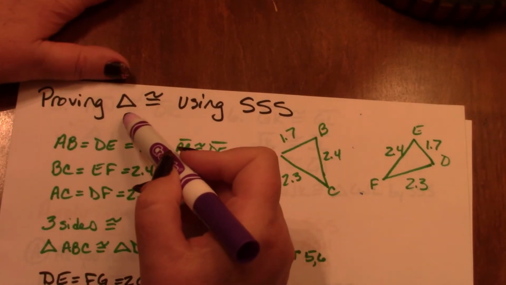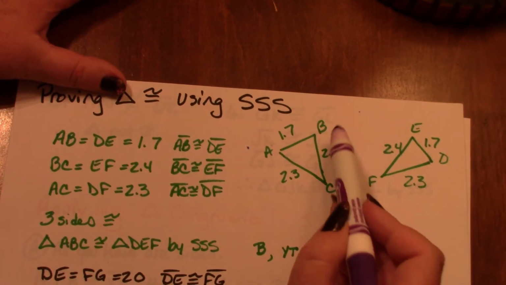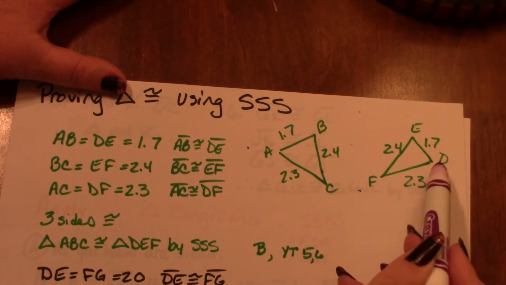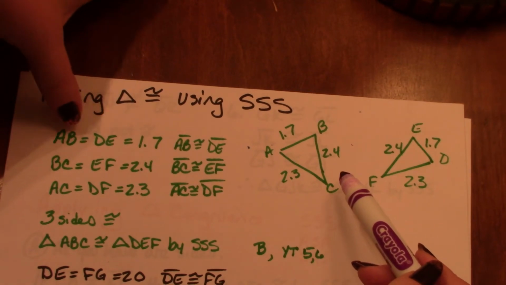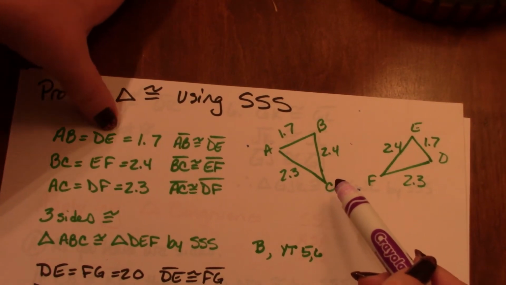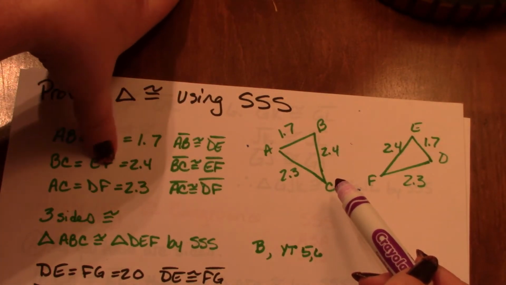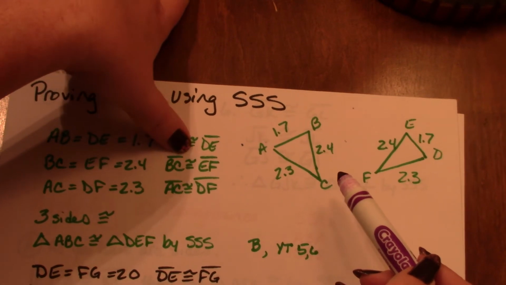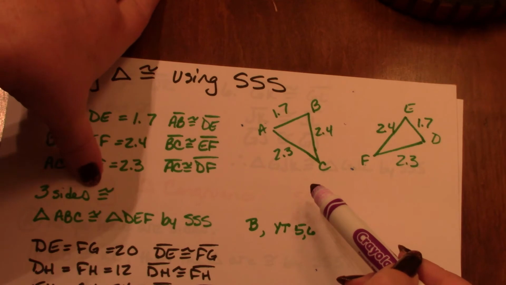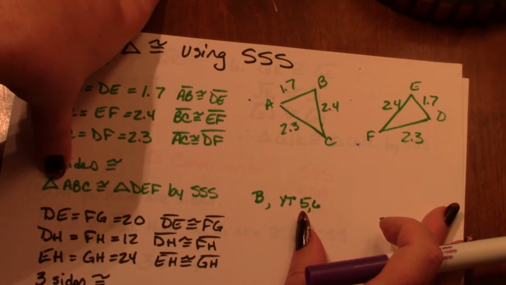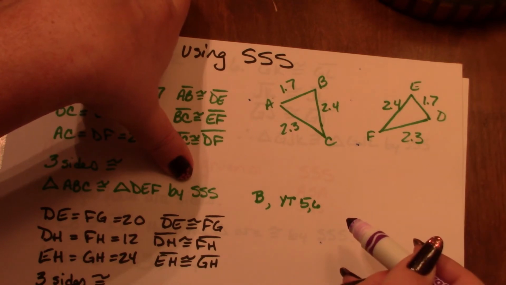Now, if you need to prove that triangles are congruent using side, side, side, if you've got something like this, the proof ends up looking like this. AB equals DE equals 1.7, which makes these two lines congruent. And these two lines are both 2.4, which makes these two lines congruent, and then these two. So because the three sides are congruent, triangle ABC is congruent to triangle DEF by side, side, side.